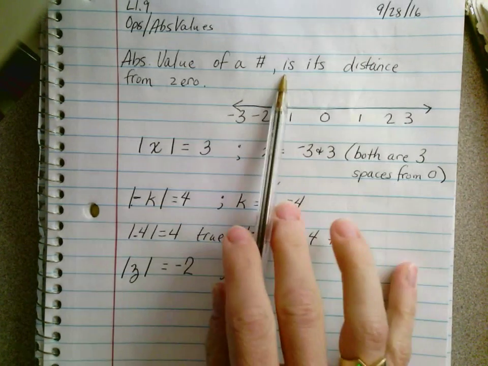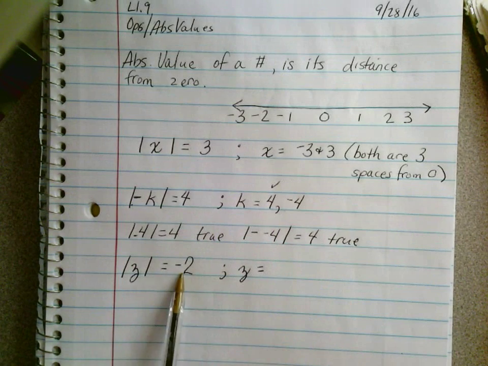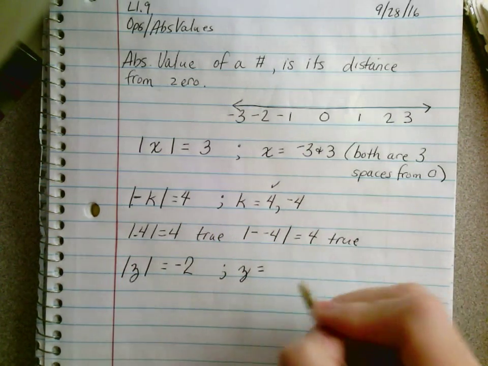Because what's the definition? The absolute value is its distance from 0. There is no number that has a -2 distance.